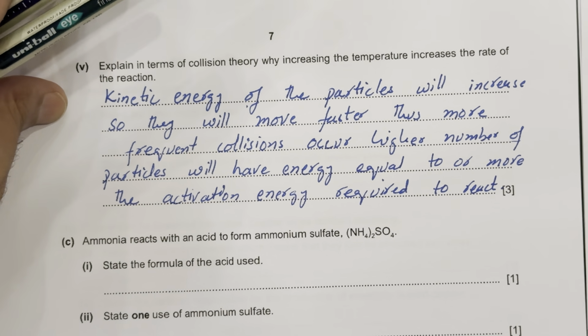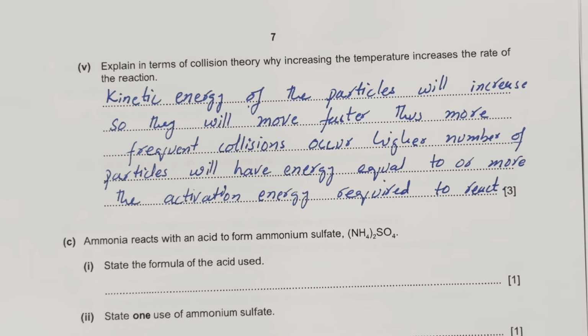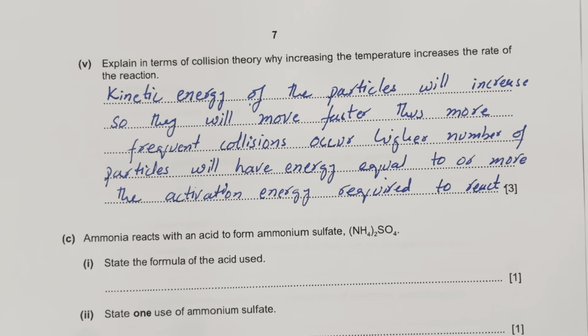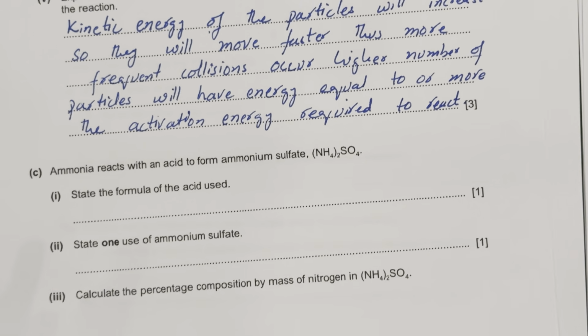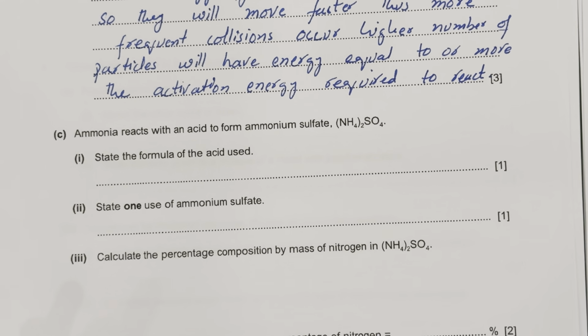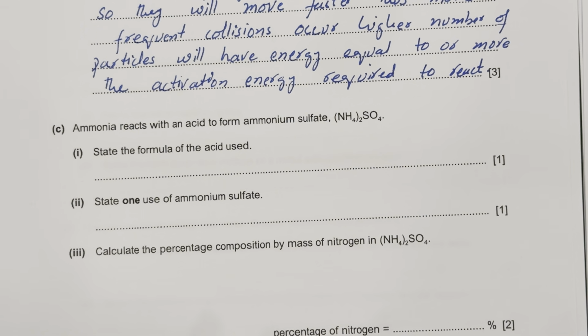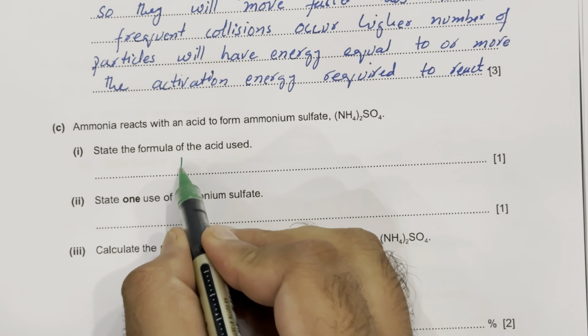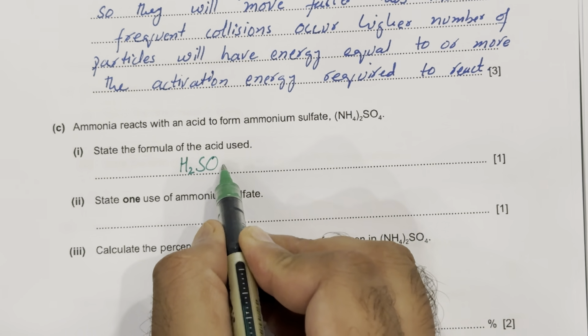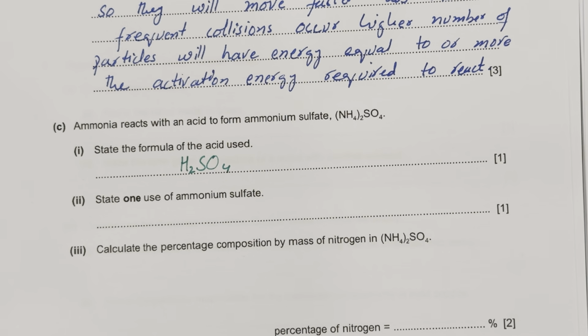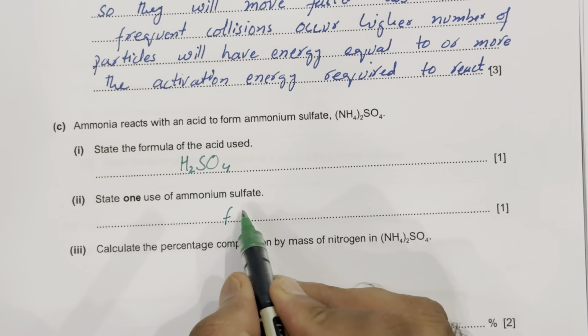Moving to the other part, the C part. Ammonia reacts with an acid to form ammonium sulfate. State the formula of the acid used. So we know that for ammonium sulfate, sulfuric acid would be used. It would be H2SO4. Moving to other parts, state one use of ammonium sulfate. We know that ammonium sulfate is used as a fertilizer.